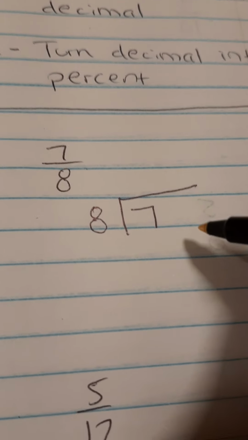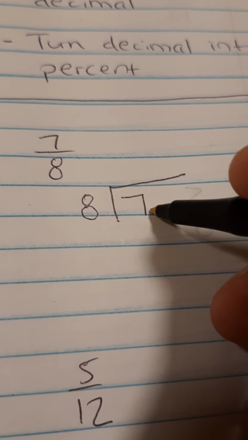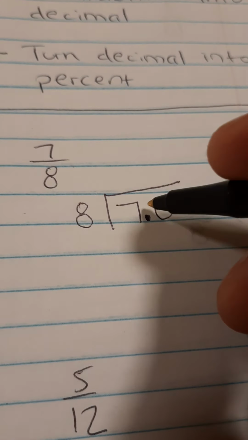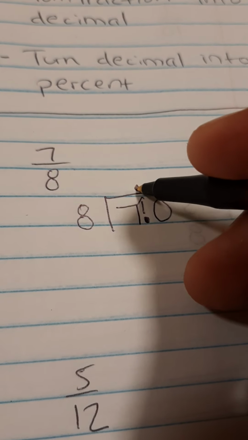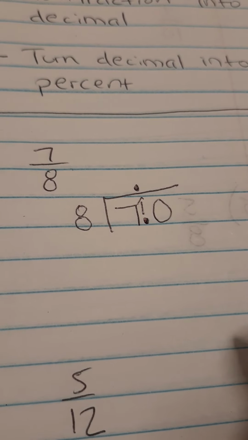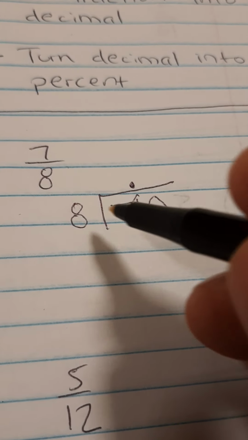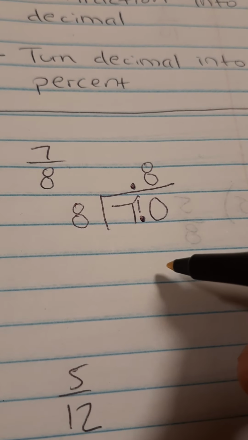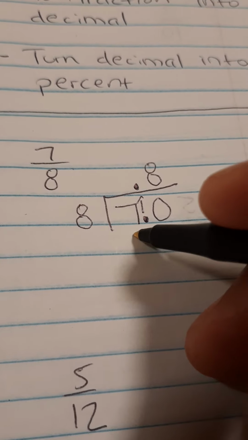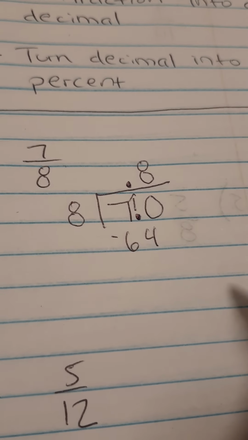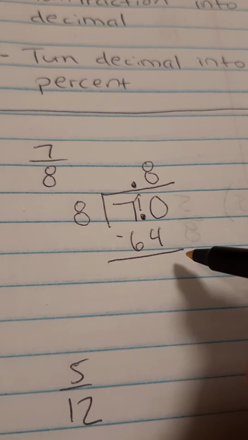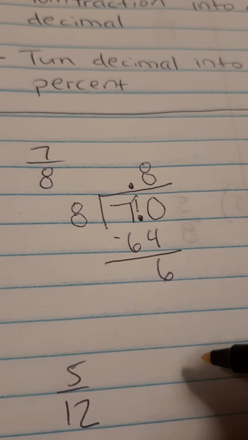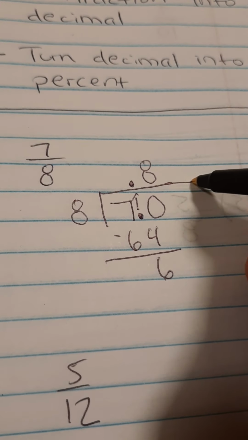Okay, 8 can't go into 7, so now I'm going to add my decimal here so I can put some zeros in. And don't forget to move your decimal up. Okay. 8 goes into 70 8 times. 8 times 8 is 64. Do my subtraction. 70 minus 64 is 6. And now I can add another 0.